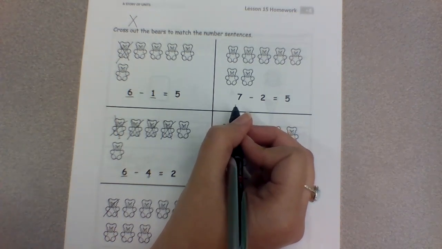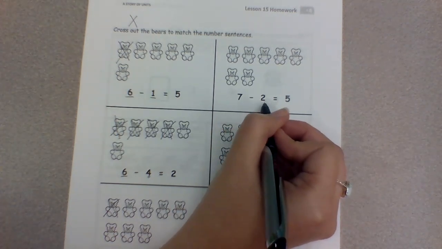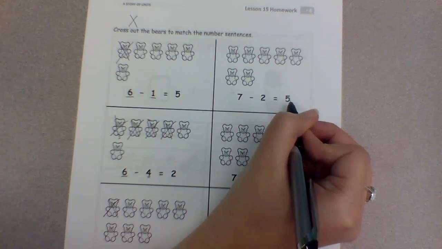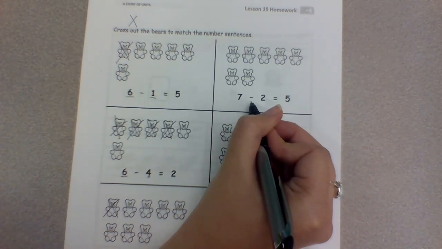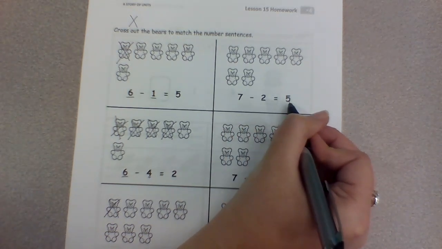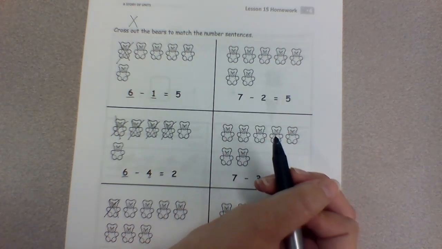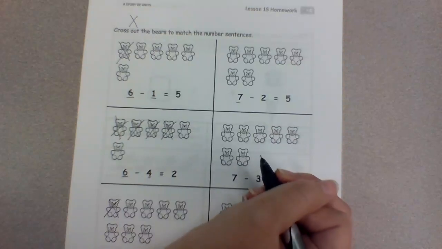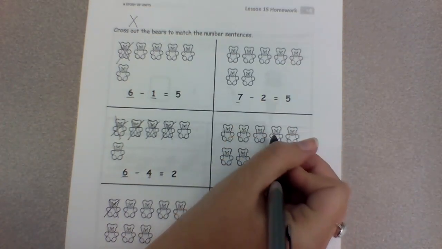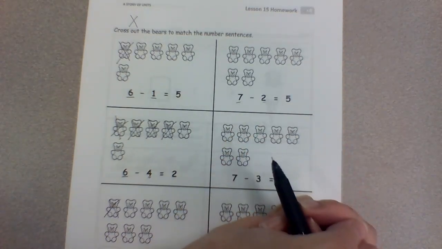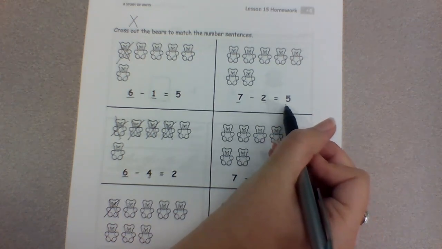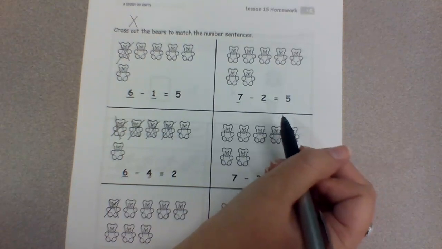Our number sentence says 7 take away 2 equals 5. 7 minus 2 equals 5. How many bears do I start with? 7. How many am I going to take away? 2. How many should I be left with? 5. Let's work our problem.